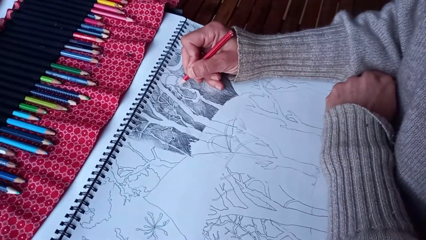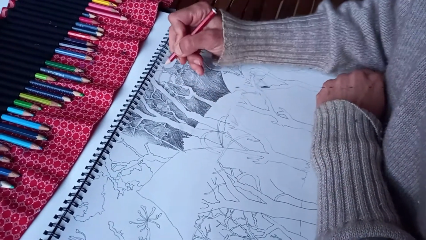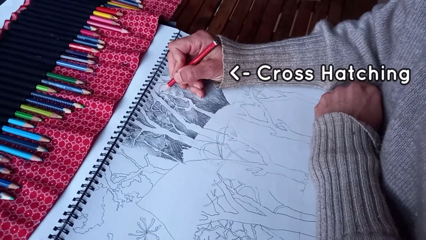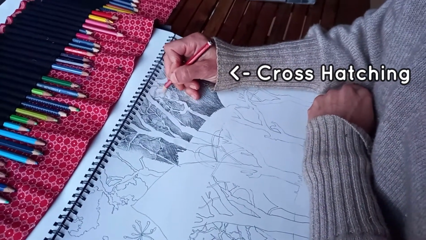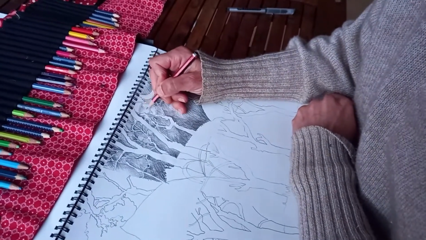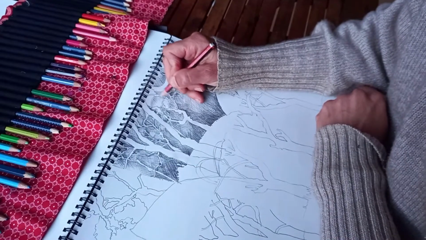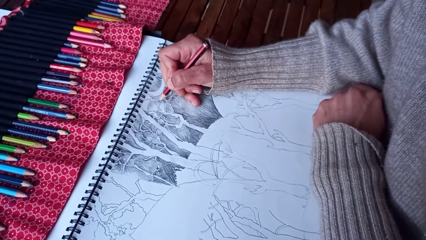So this negative space drawing was created by doing cross-hatching. Cross-hatching is hatching where you just allow the pencil to run from the area that you want to cover, so from the negative space, which will stay white, you just pull your pencil along in one direction.